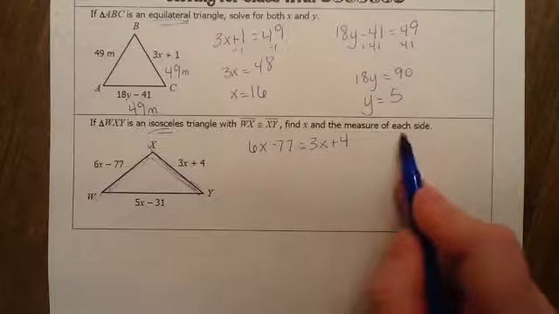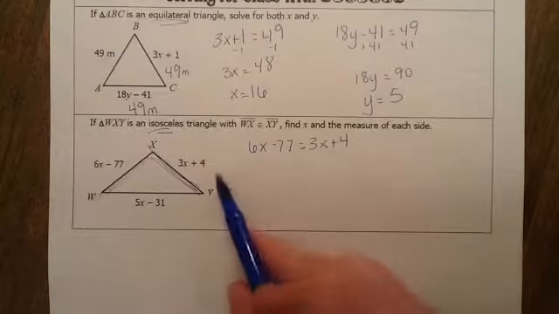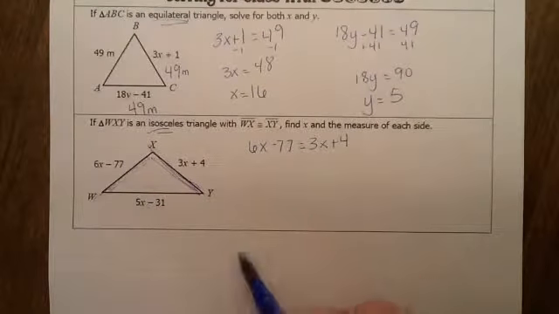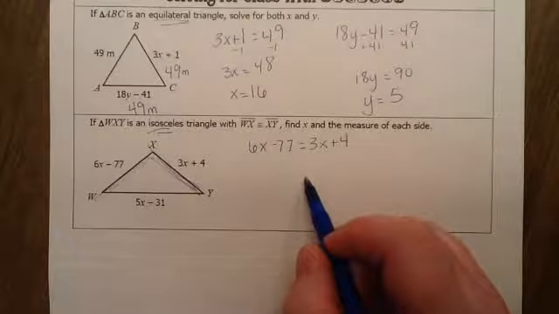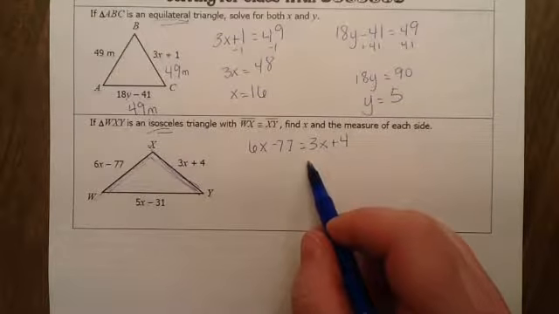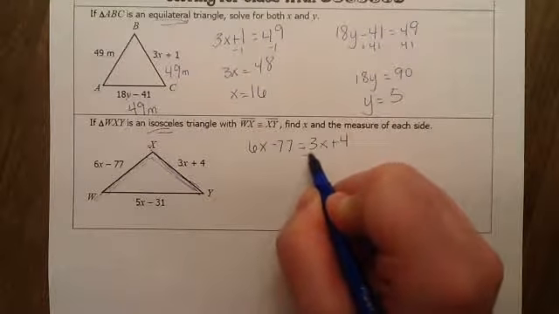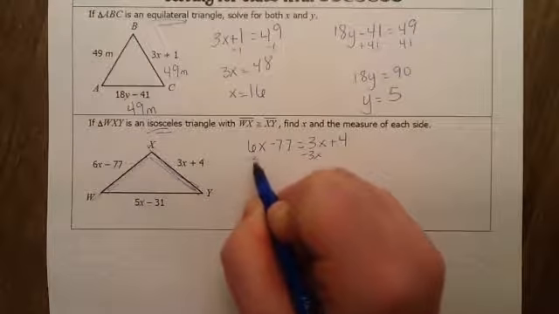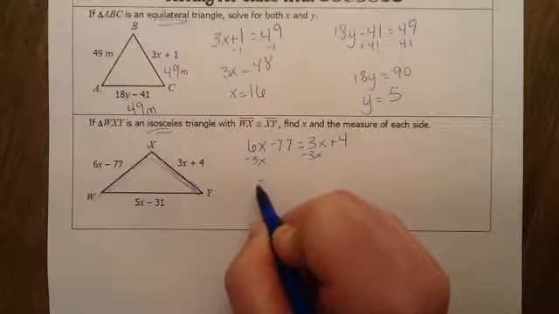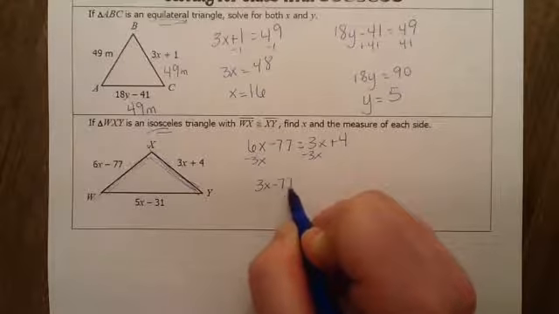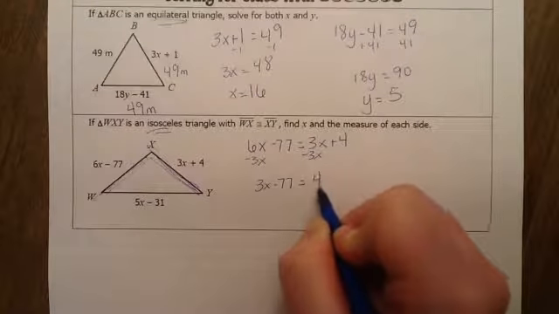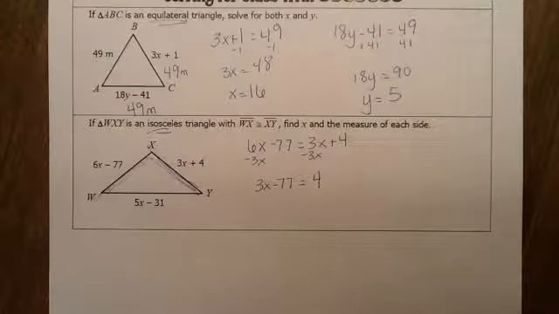And how will you find the measure of each side? Plug it in and find each one. So go ahead and solve for x. Let's see how you do. Subtract 3x. 3x minus 77 equals 4. What will you do next to solve?